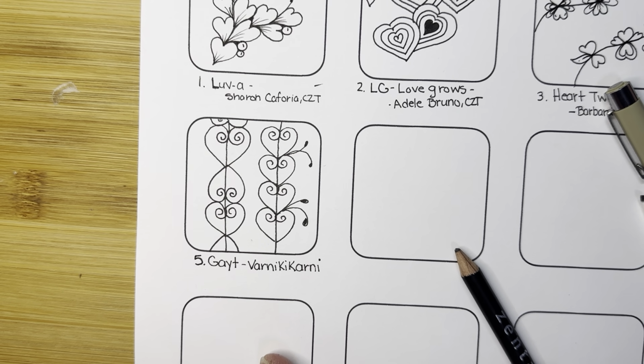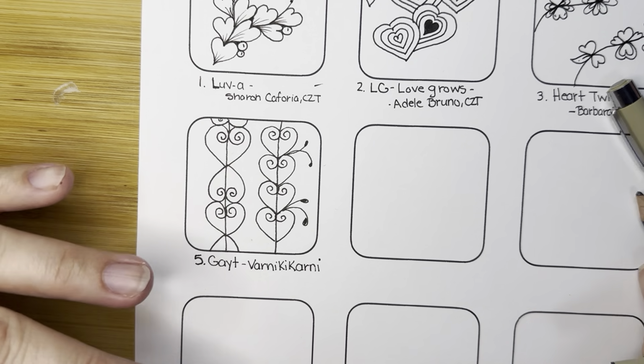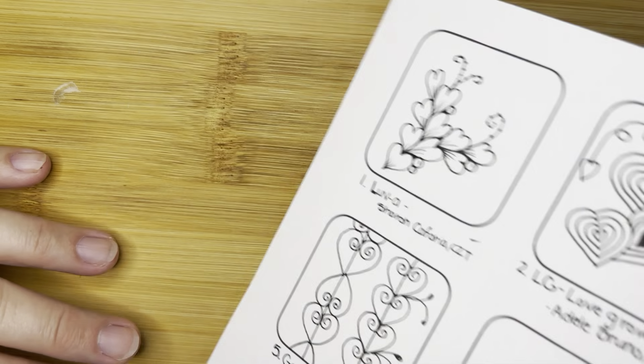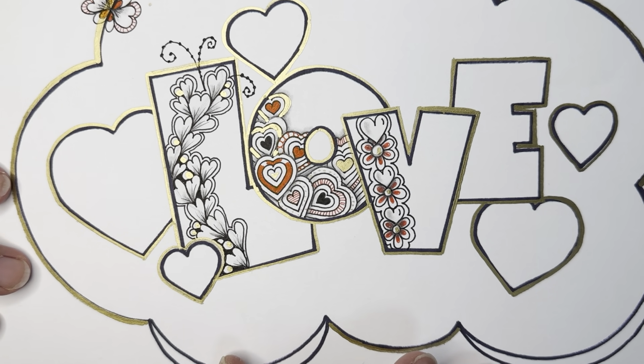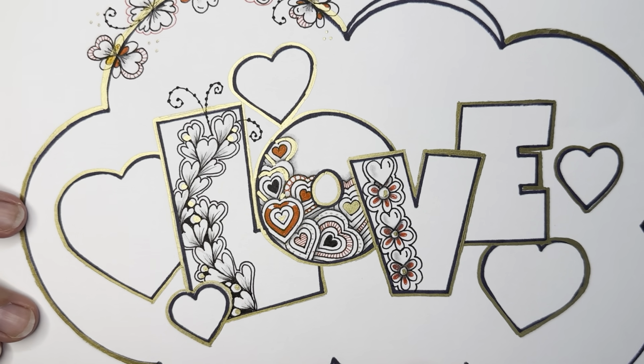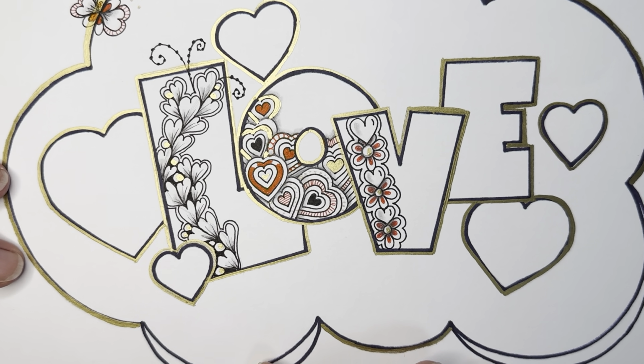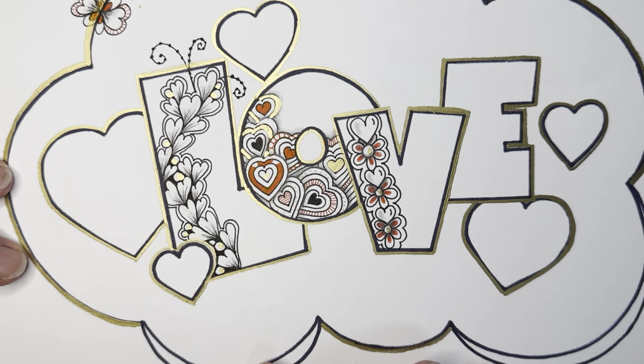All right, let's put this one on our larger piece. Here we go, it's looking quite beautiful. That heart shape is so elegant.